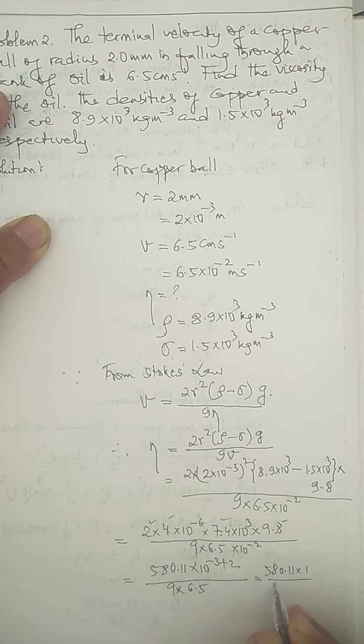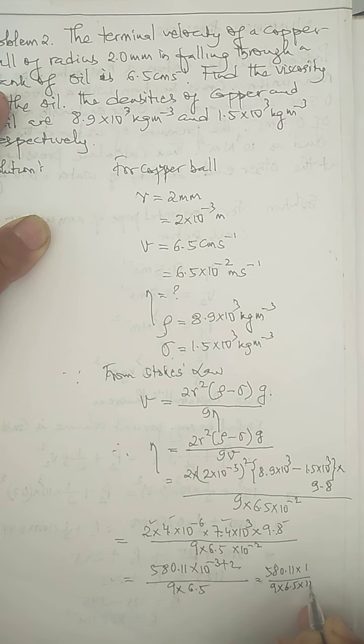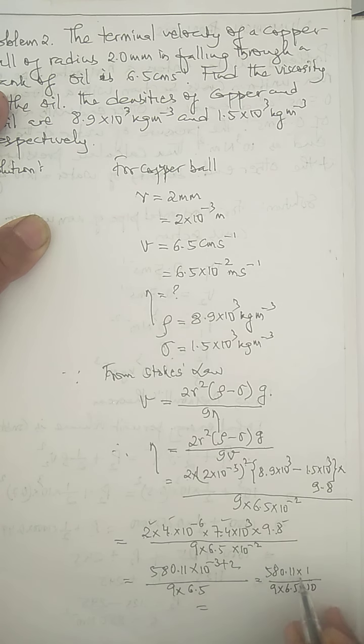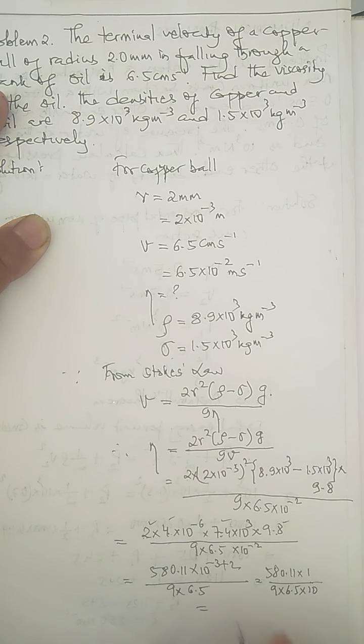Now it will be 9 into 6.5 into 10. Children, I hope you understood this part. 10 to the minus 3 plus 1 means 10 to the minus 1. But taking that 10 to the power minus 1 down means 10 to the power 1, 1 by 10 to the power 1. Okay. Now we can multiply the denominator terms. 9 into 6.5, if you multiply with 10, it will be 585.